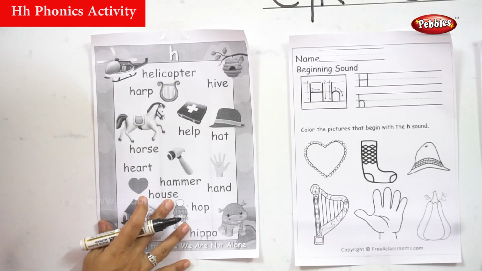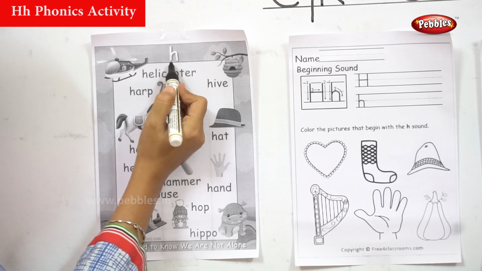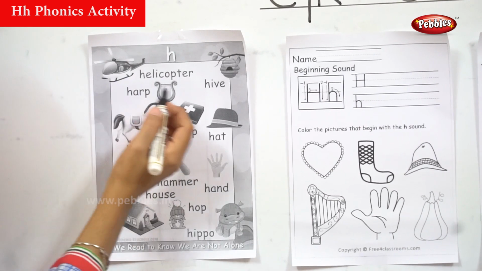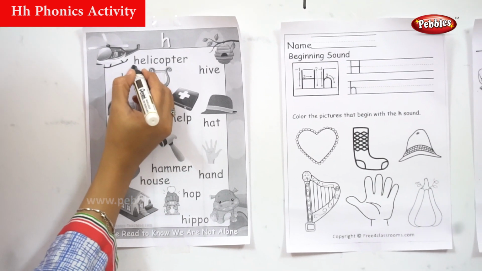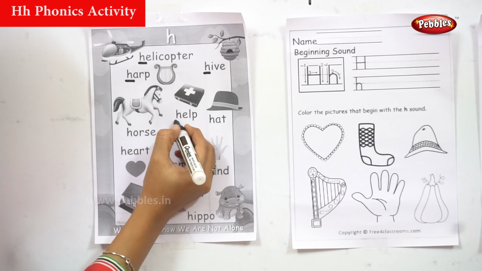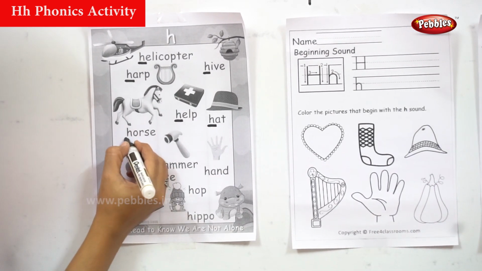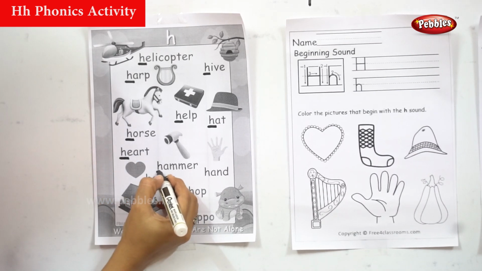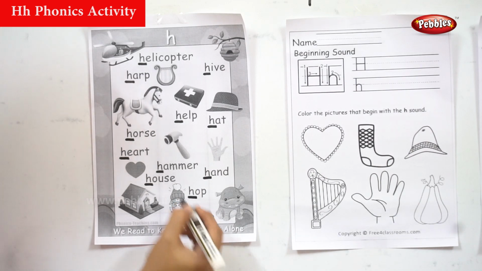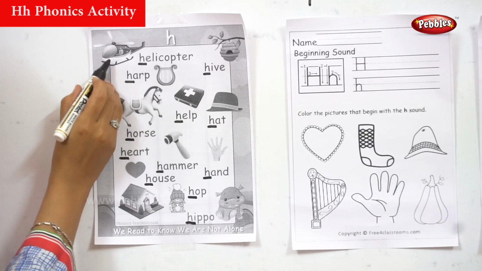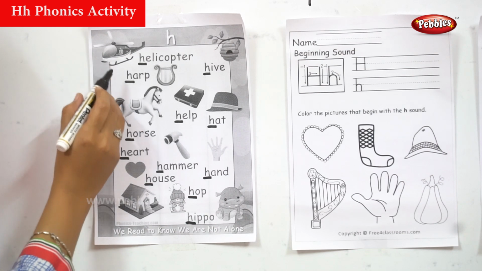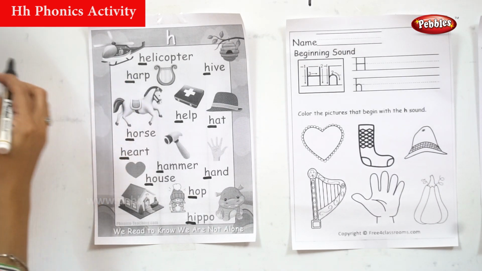Now we are going to learn the words which start with your letter H and your sound H. As you see, children, all your words are beginning with your letter H, so your sound will also be the same. Now can we go through the pictures? First one, helicopter. How do you pronounce it? Helicopter.